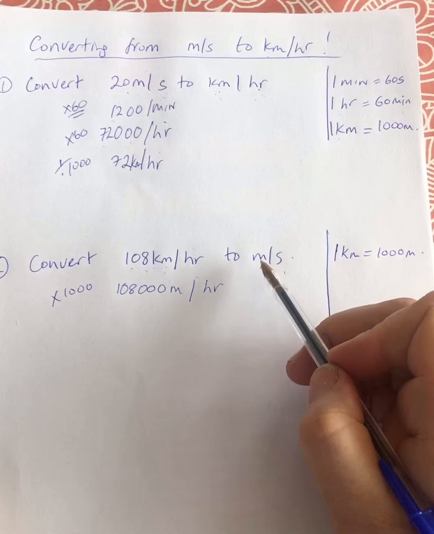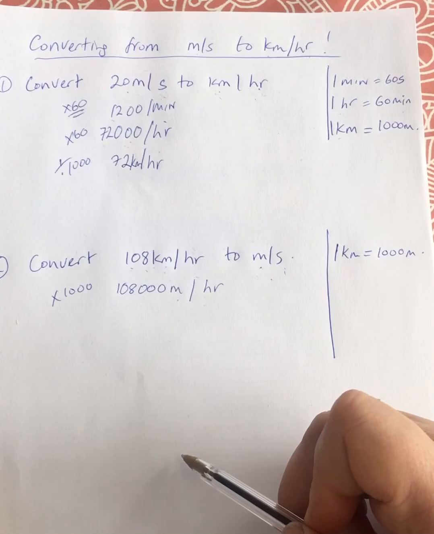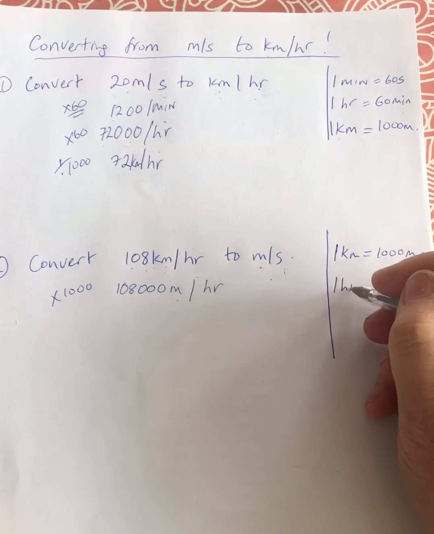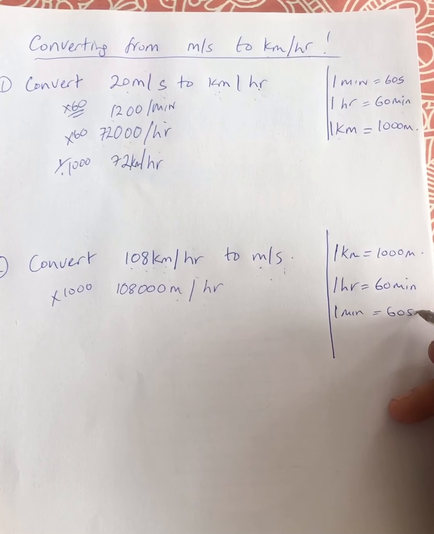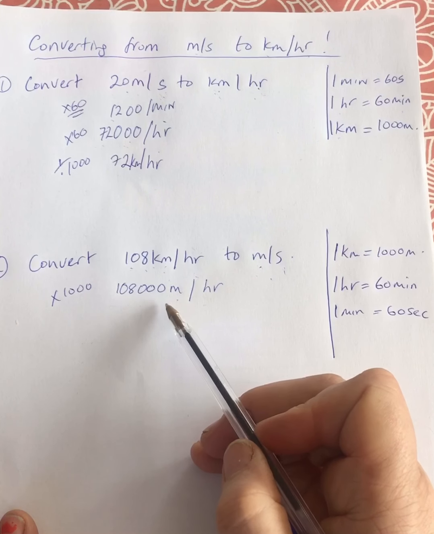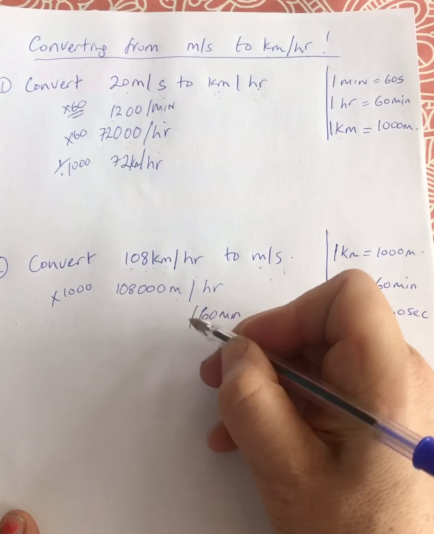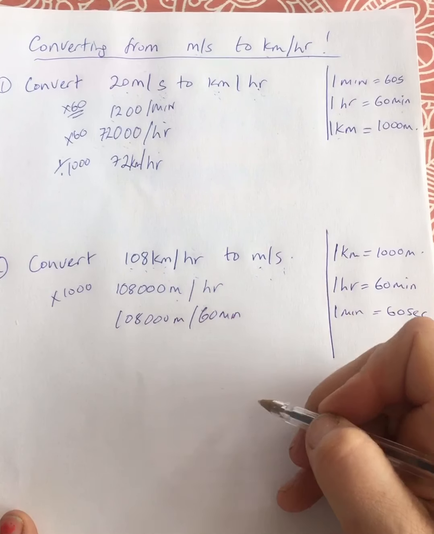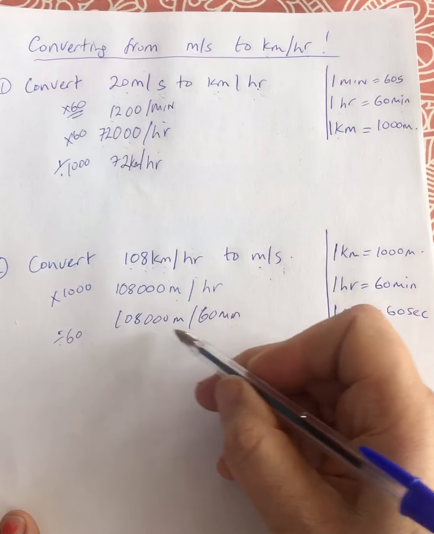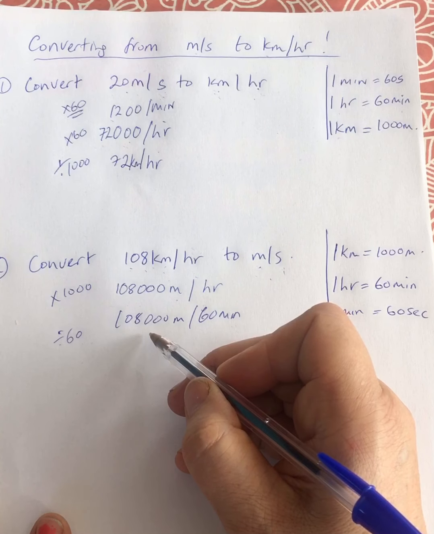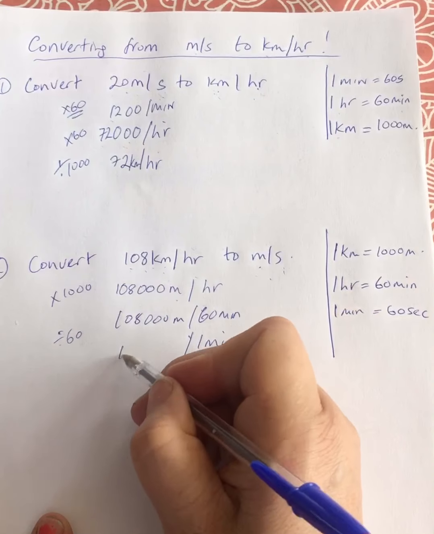Okay, I need to give my answer in meters per second. So I have the meters part done, but I have to convert hours into seconds. What I have to remember is that 1 hour is 60 minutes and 1 minute is 60 seconds. So again, how do I work this out? How far am I going to travel in 60 minutes? That's 1 hour. Well, it's 108,000. But how do I convert that back to 1 minute? If I divide that number by 60, that'll tell me how far I travel in 1 minute, and that's 1,800.